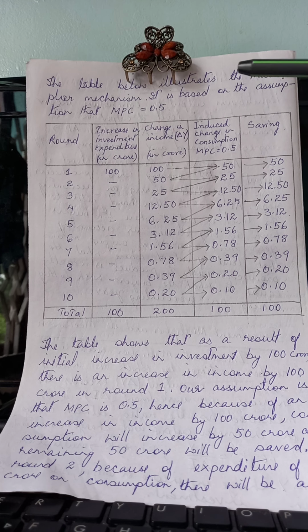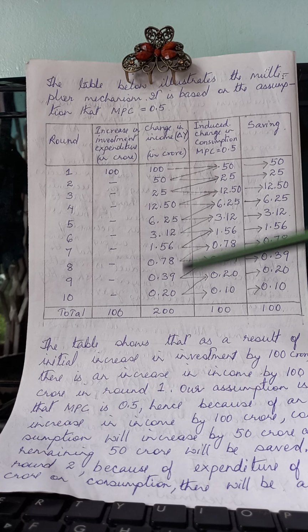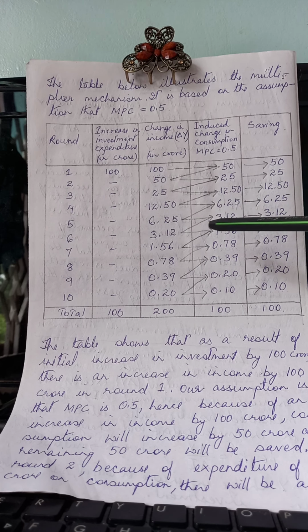Because why? The MPC is assumed to be half of the total income. So out of the total income, half goes here, another half goes to the savings of a person. So yes, what has been stated here is that the investment of 100 crores of rupees did generate the level of income equivalent to 200 rupees in this way.